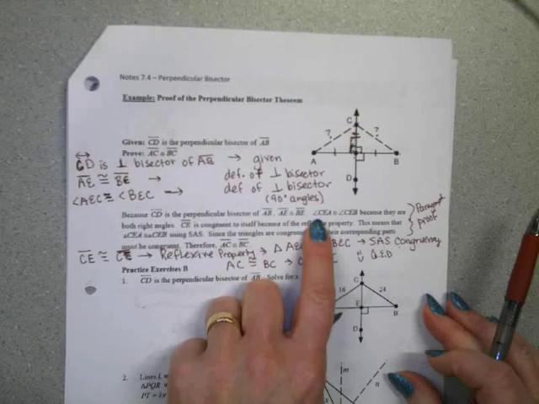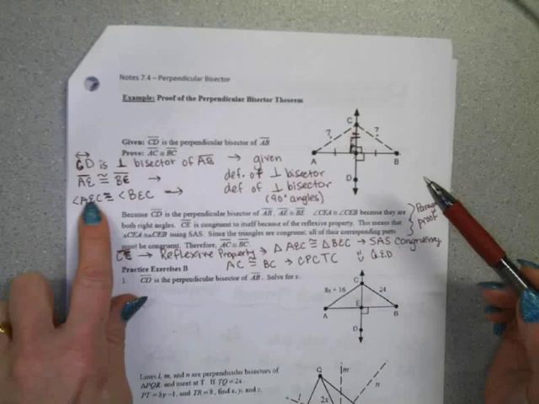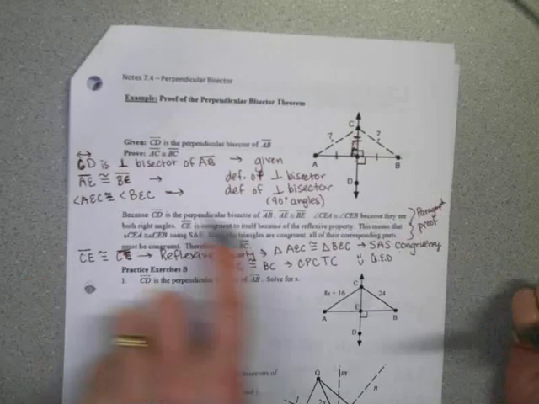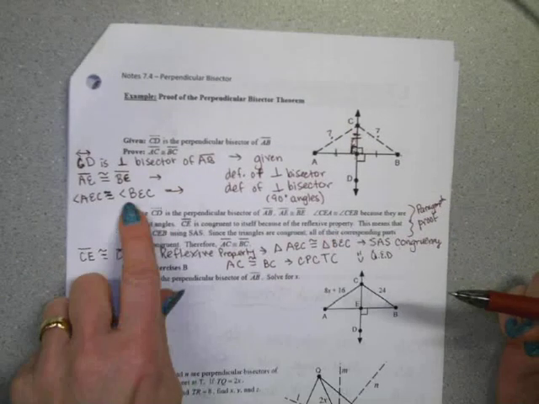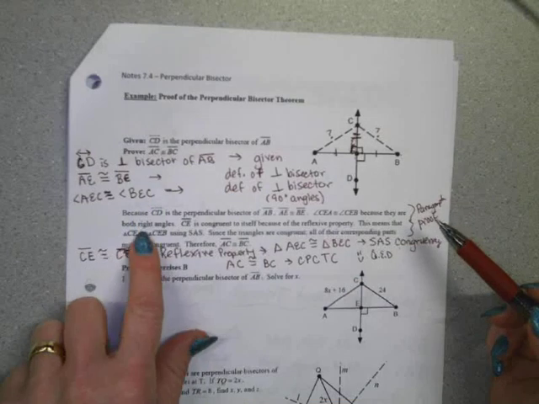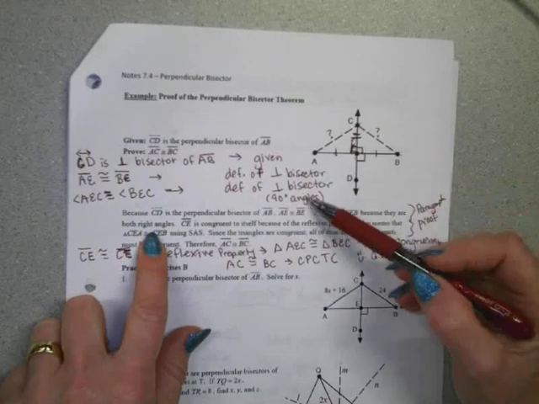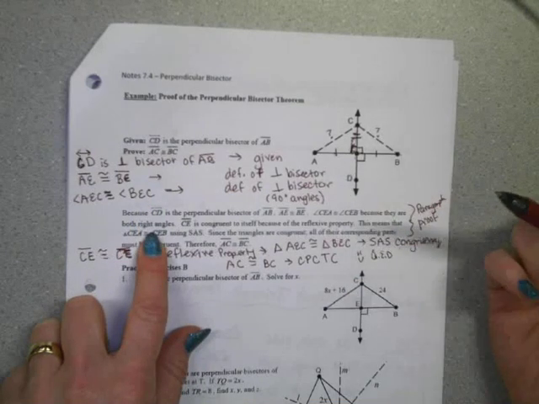Then it continues on. It says angle CEA, well, we did AEC. We just went backwards. Is congruent to CEB. We did BEC because they are both right angles. That's kind of what we said. Definition of perpendicular bisector is that as well.